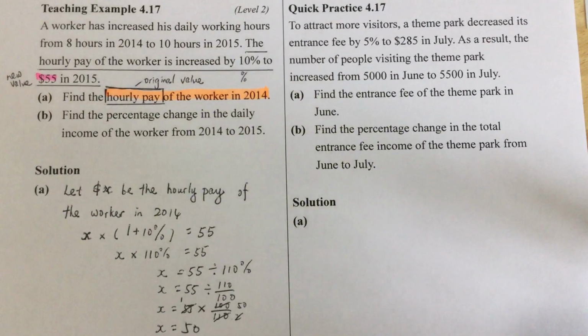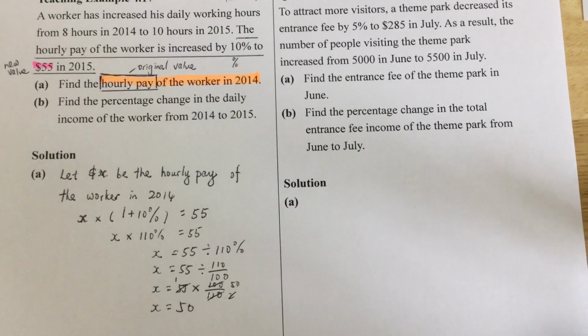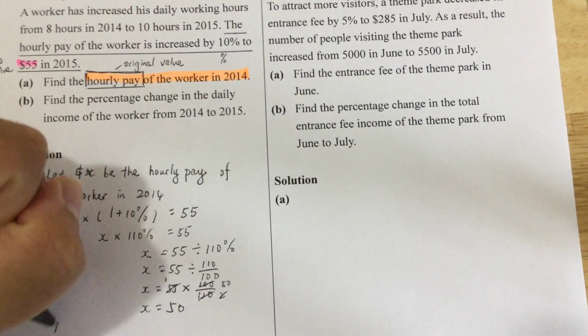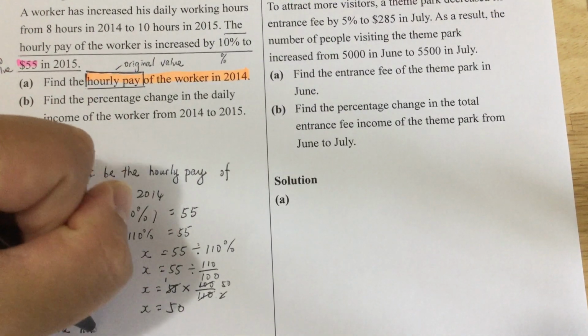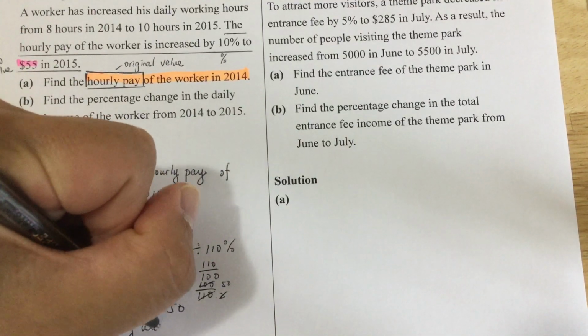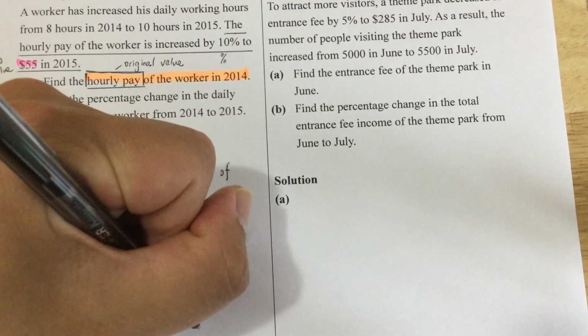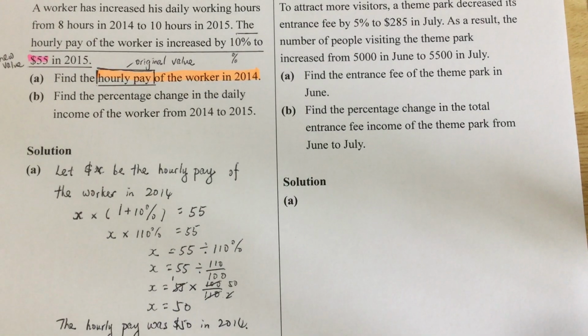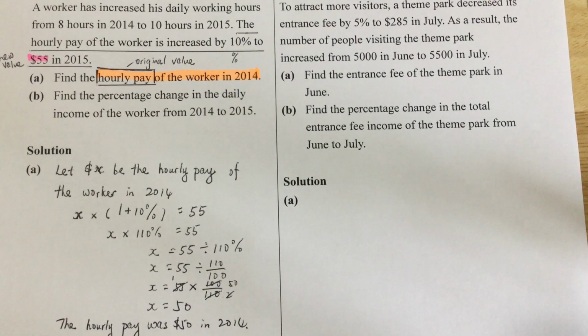Okay, now I'll move it down a little bit before we go to part B. So the hourly pay was $50 in 2014. Okay, so we finished part A. I will pause it for 15 seconds and we will continue to discuss part B.